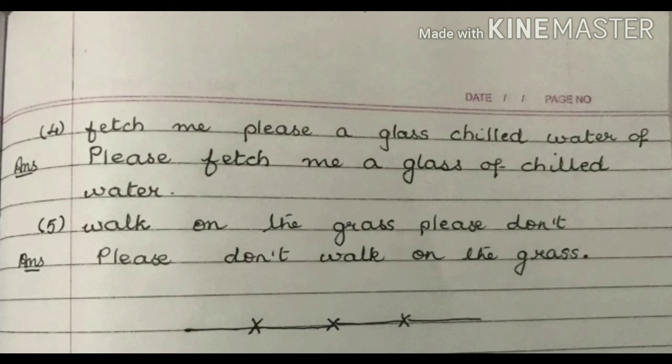Now the fourth one is fetch me please a glass chilled of water of. Now here in this group of words we have the word please. So this sentence has to be rearranged in the form of a request. So the answer will be please fetch me a glass of chilled water.